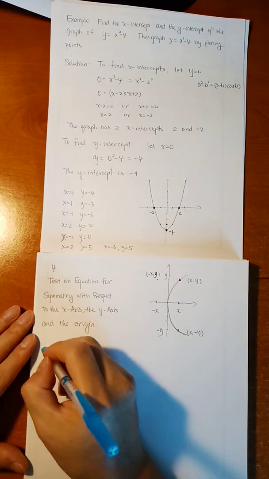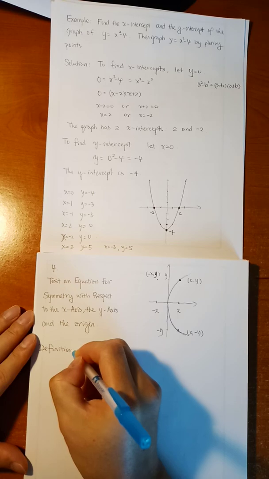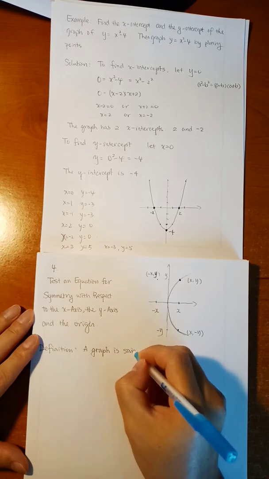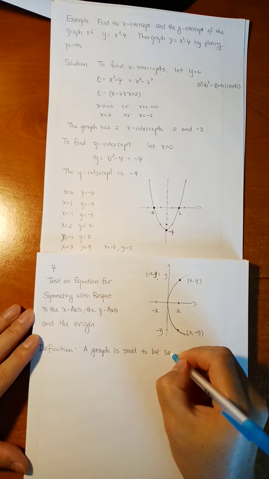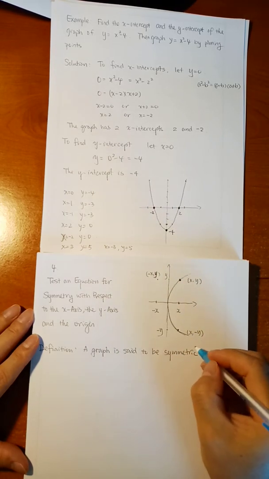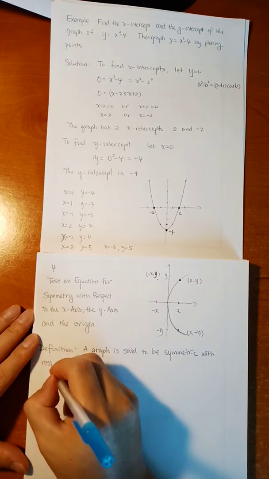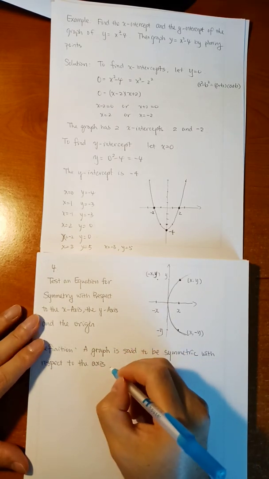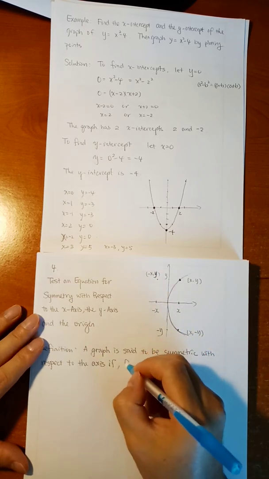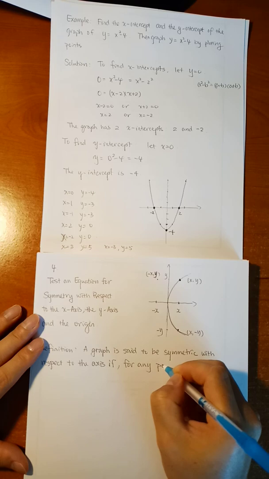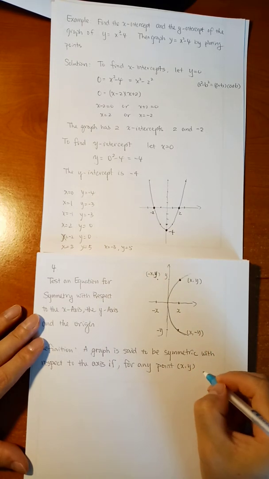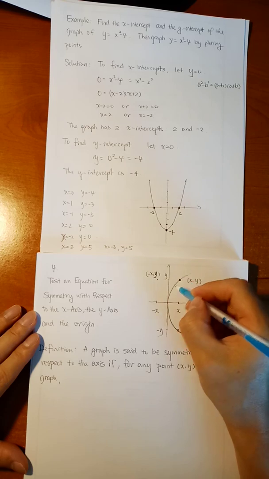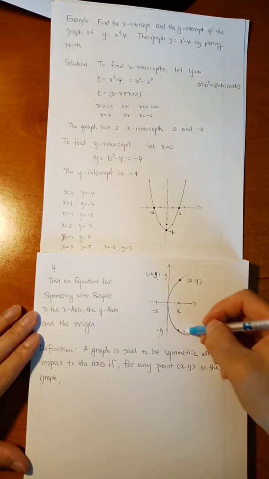Right? So the definition. A graph is said to be symmetric with respect to the x-axis if for any point x, y on the graph, like this point is on the graph, then its image should also be on the corresponding part.